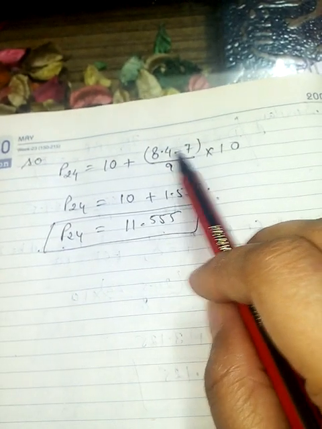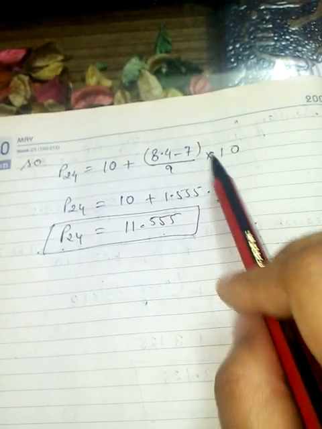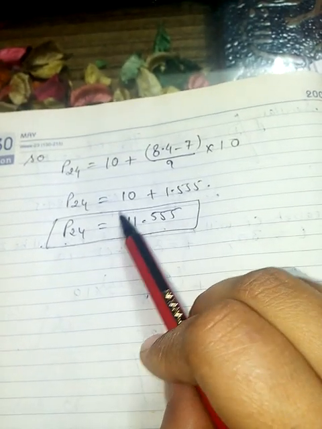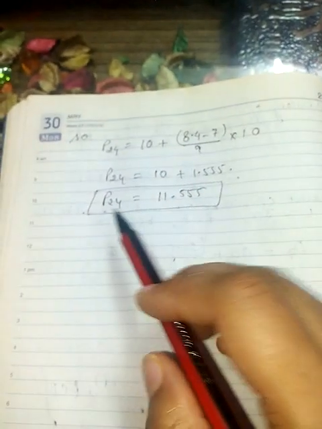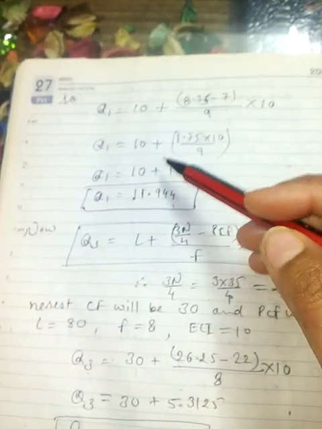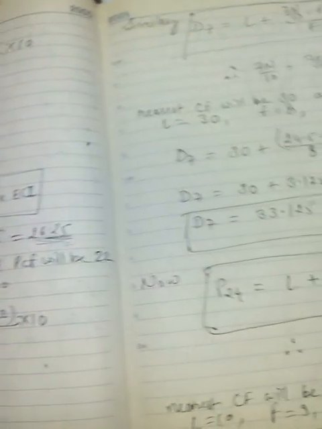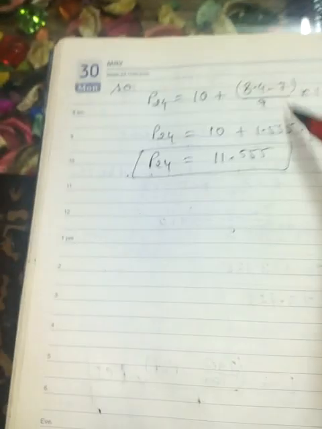So we'll calculate it. 8.4 minus 7 is 1.4. 1.4 multiplied by 10 is 14. 14 by 9 is 1.555. And 10 plus 1.555 is 11.555. So this is the 24th percentile. So we have calculated all these terms: the first quartile, then the third quartile, then the 7th decile, and lastly the 24th percentile.